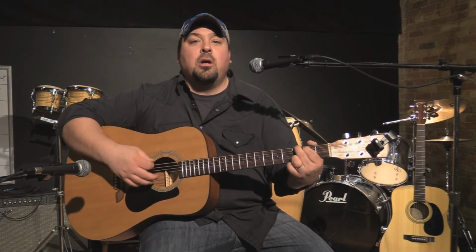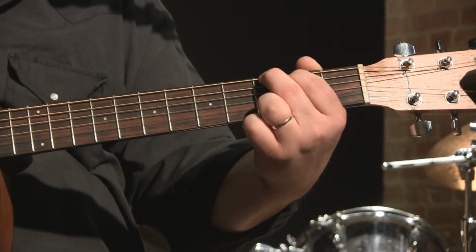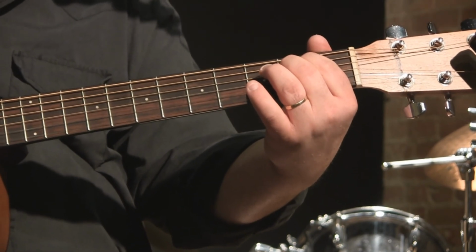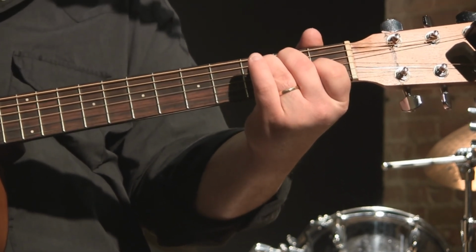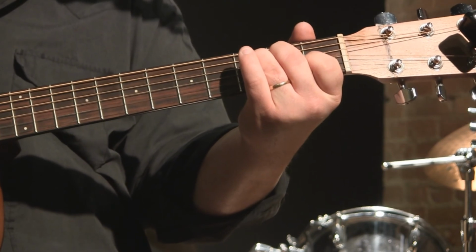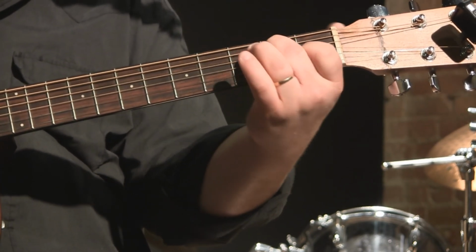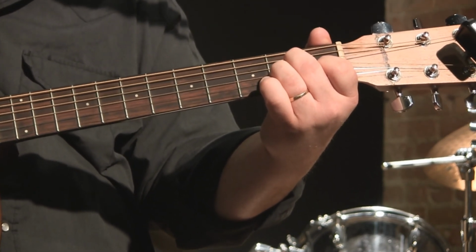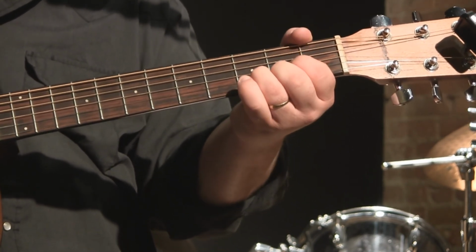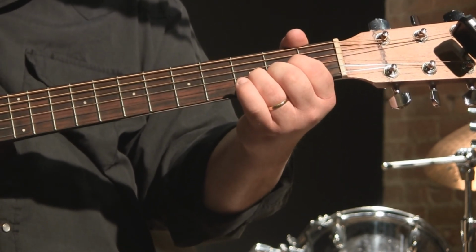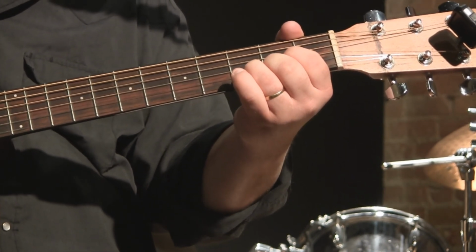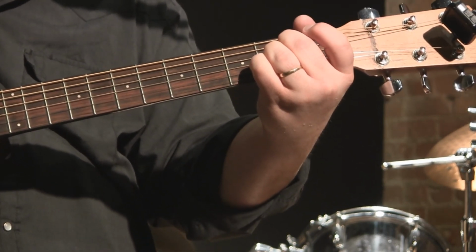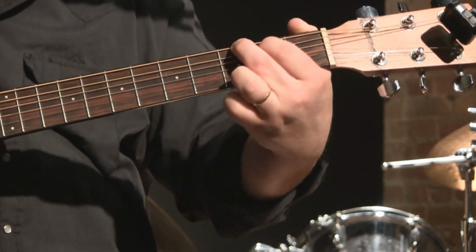1, 2, 3, 4, switch. 1, 2, 3, 4, switch. 1, 2, 3, 4, switch. 1, 2, 3, 4, back to G.